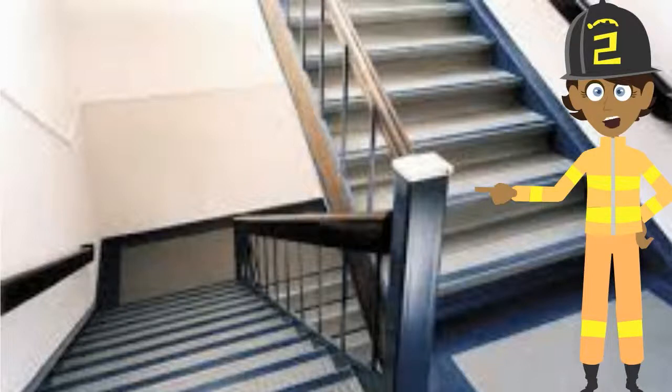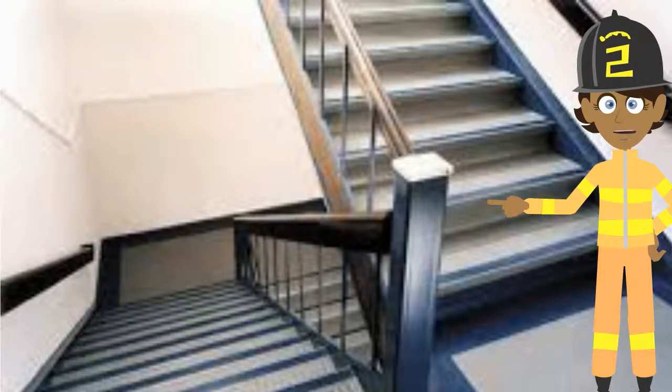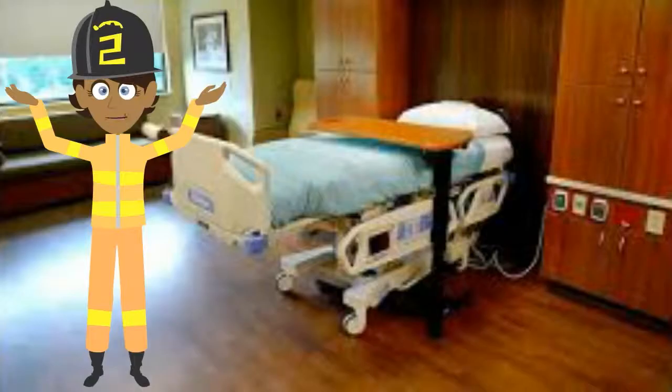These firewalls can restrict the passage of smoke and fire for at least an hour and a half. Each stairwell is a separate smoke compartment. Know where your smoke compartment begins and ends in your department in case you need to evacuate quickly from your area. Patient room doors can protect from smoke and fire for 20 minutes.